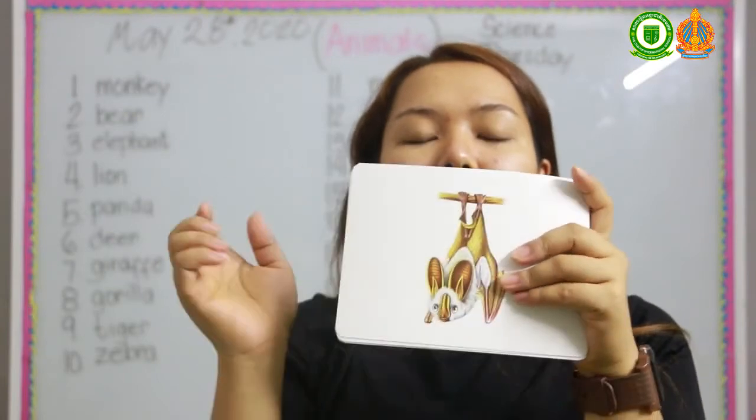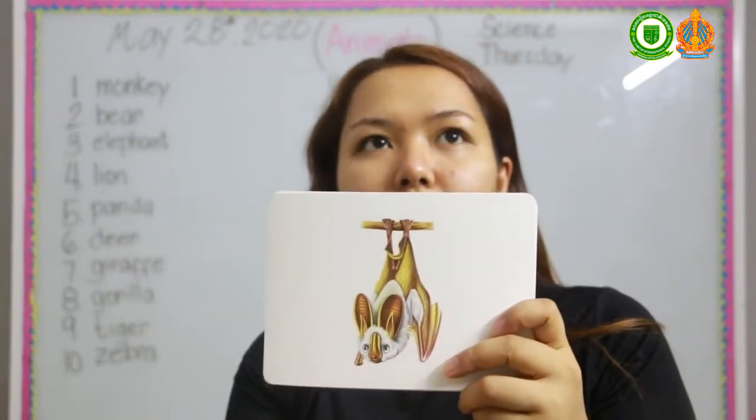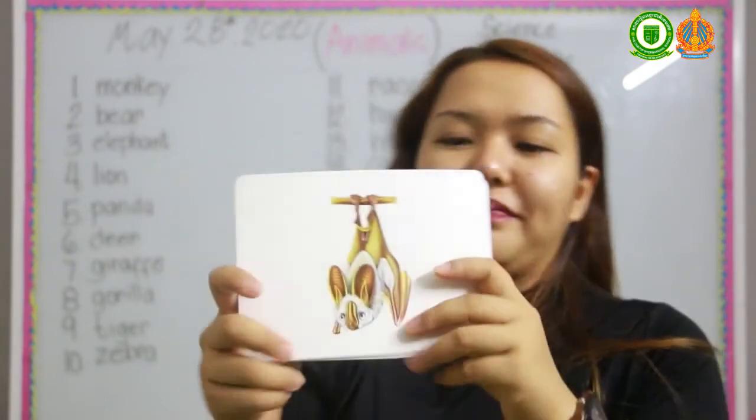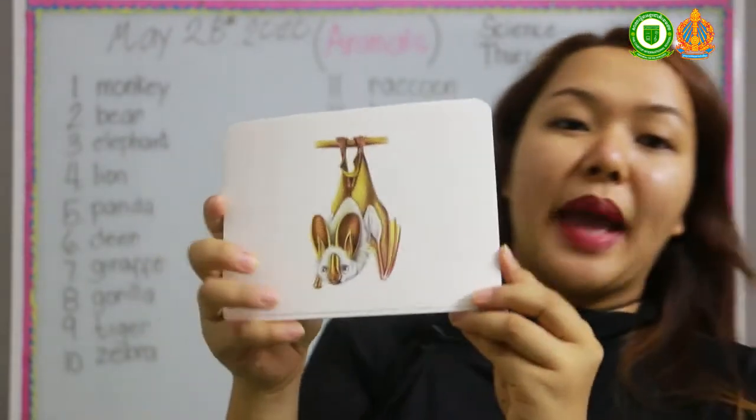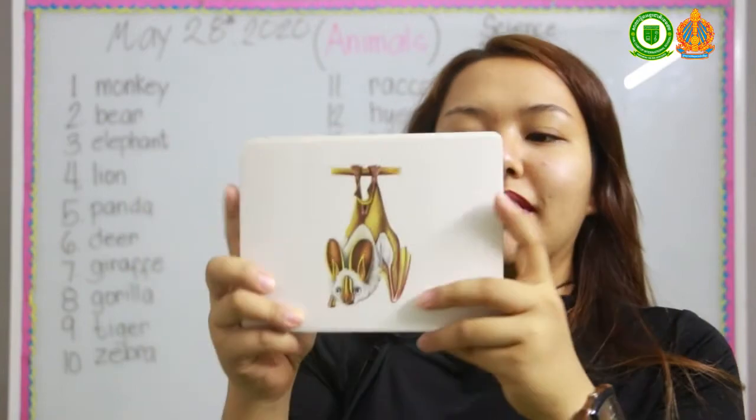That's why in the evening they come out from the cave, and during the day they just sleep. If you can see, they hang themselves. Bat. They have very long pointed teeth as well.